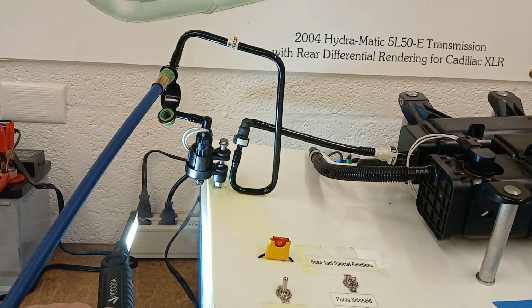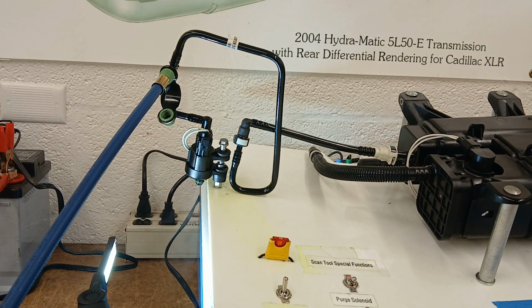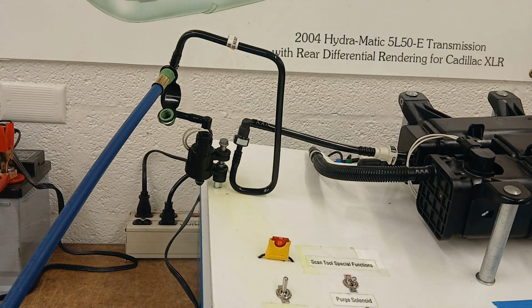Just remember, you got to seal your system correctly to find the leak, and you got to set your machine up. Depending on the smoke machine you have, you got to set it up correctly to be able to find that leak also. So just keep that in mind. You know, when you're doing evap testing, sometimes these leaks are not easy to find. And if the system's not set up correctly and the smoke machine's not set up correctly, you may not find it at all.